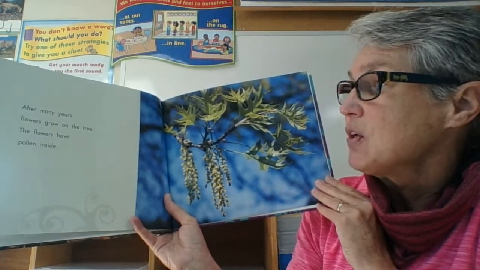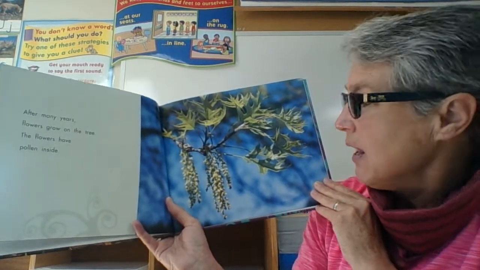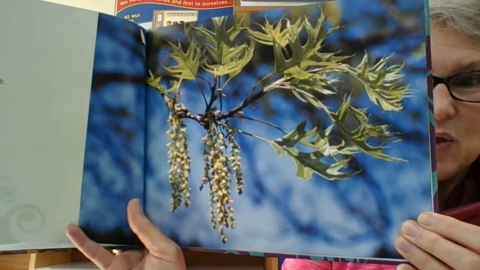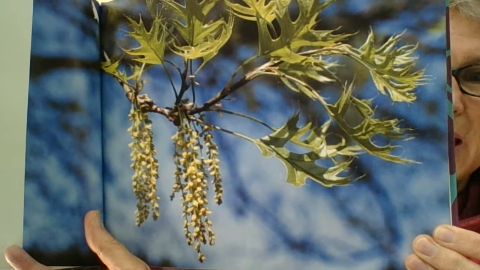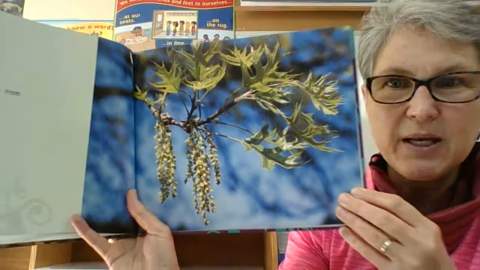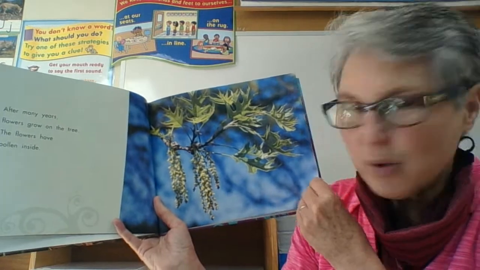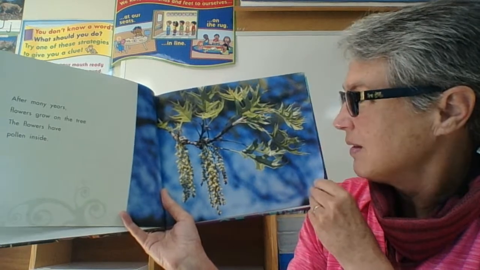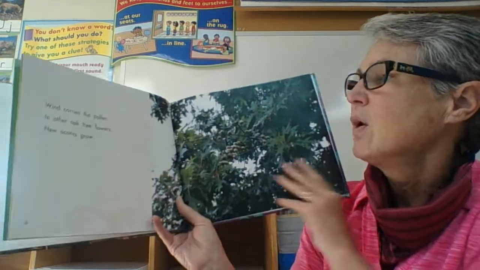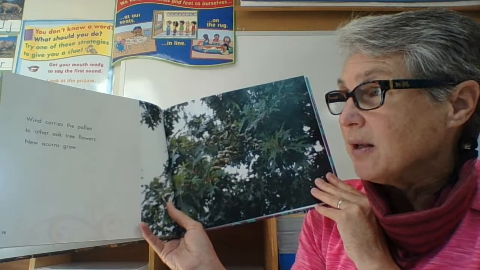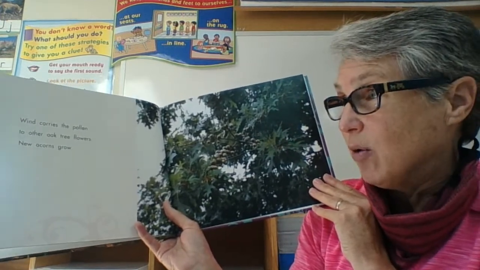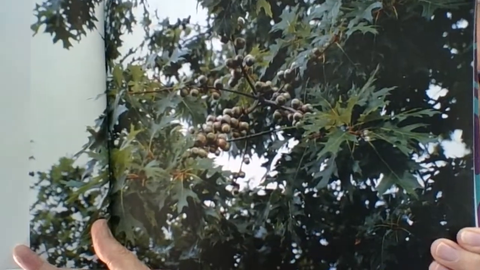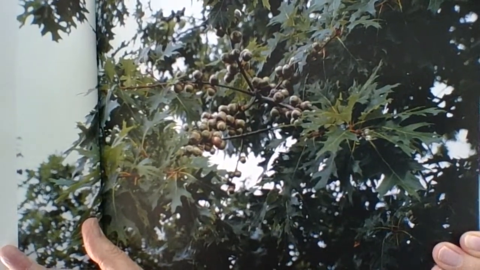After many years, flowers grow on the tree. The flowers have pollen inside. And there we have those flowers that we learned about in our plant book just last week when we were reading about the black-eyed Susan. Pretty neat. Some of you sent me pictures of you pointing at them. Wind carries the pollen to other oak tree flowers. New acorns grow. That's a mighty lot of acorns. I wouldn't want them to fall on my head. Doink!